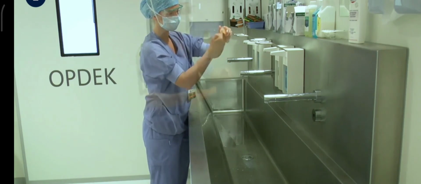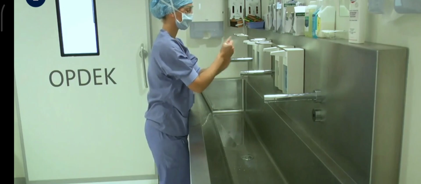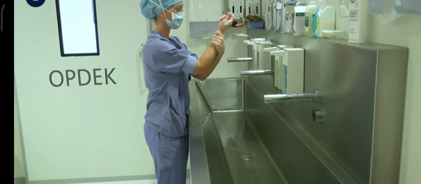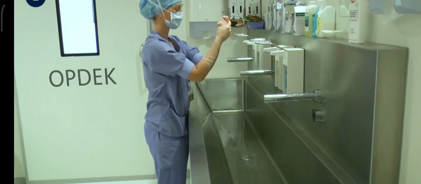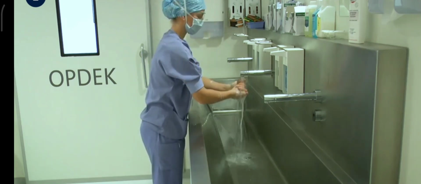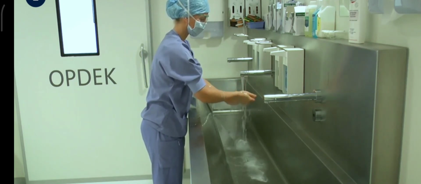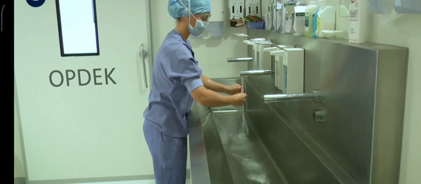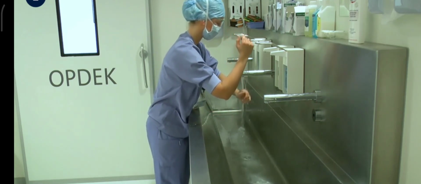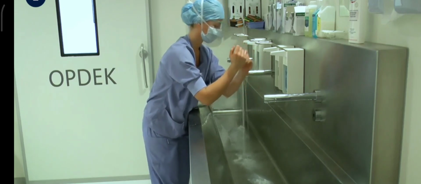The remainder of the soap on the hands is used to perform a hand scrub for a minimum of 2 minutes. Scrubbing of the wrists should not be forgotten, and thereafter the forearms. Water is used to rinse the hands and forearms. Take note of the angle and direction in which the hands and forearms are passed through the water stream. This movement prevents potential contamination of the hands by water dripping down from the forearms.